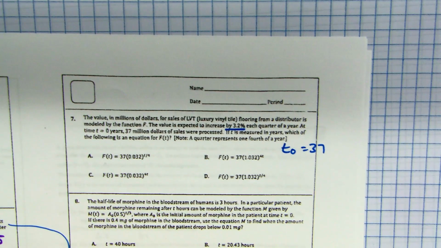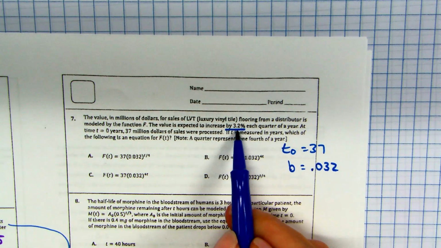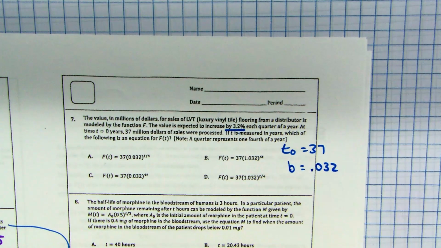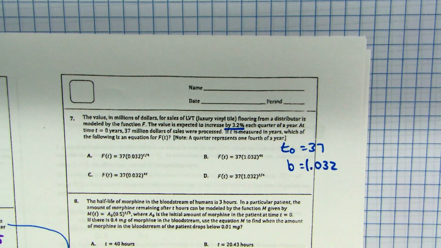Let's move on to the b value. b would be 0.032, right? Change your 3.2% to a decimal, 0.032, and it's increasing, so we would add 1 to it. So that'd be 1.032.